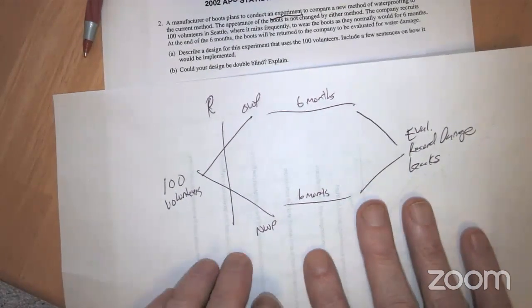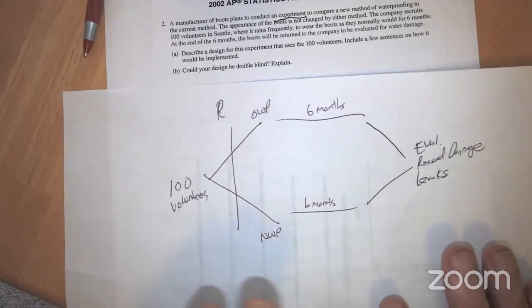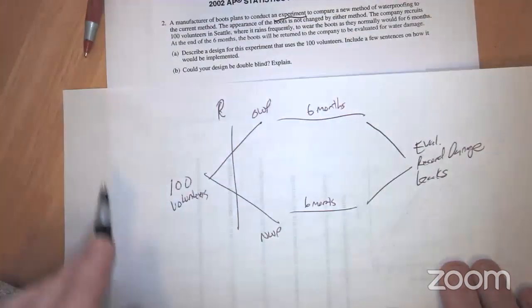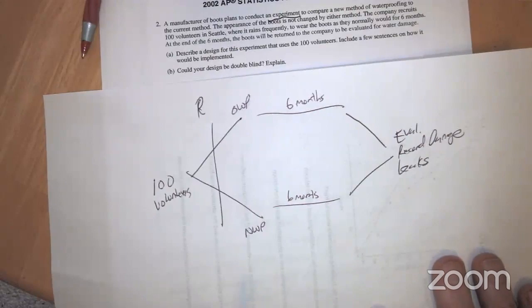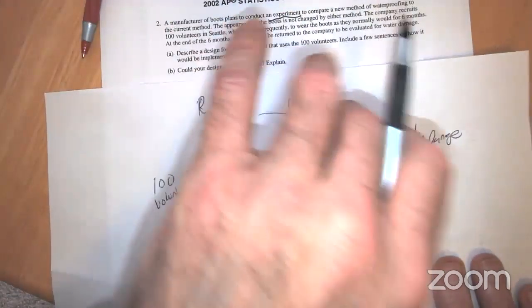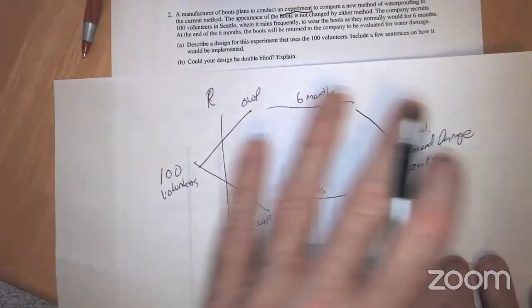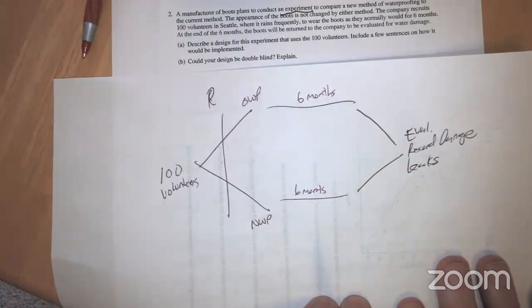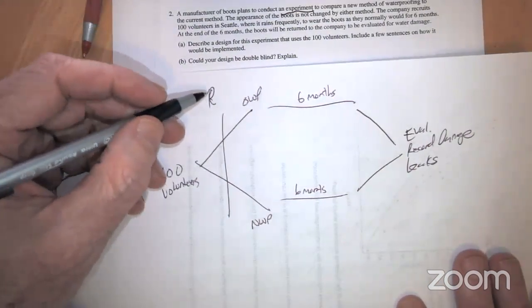The reason I wanted to do this problem this way at first, even though there's a better design, is that right now this picture here is really worth nothing for credit on the AP exam. We think this is a good way to get your thoughts in order and to set up the problem. But this picture here really isn't worth anything right now. I don't know what this R means. I think it means random, right? But I don't really know.